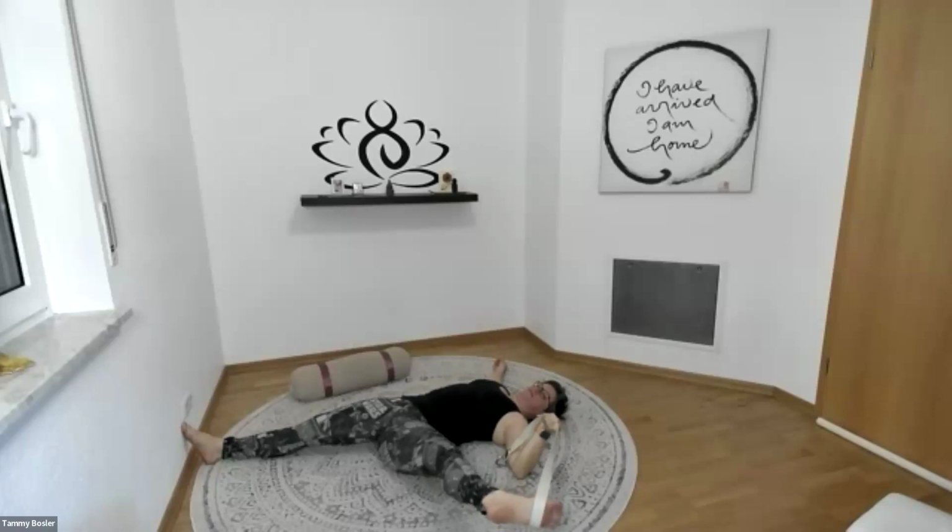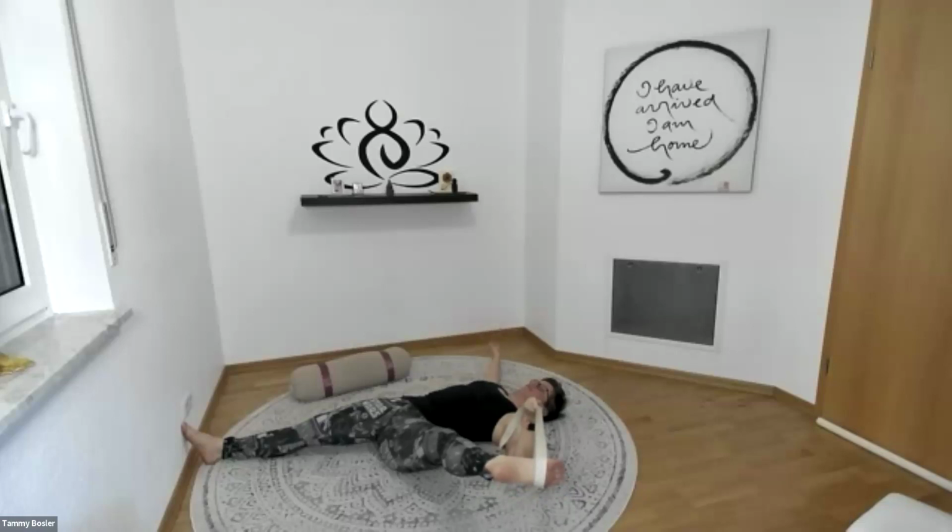Good. So we're just going to stay in this posture for a few breaths. And as always, don't move so deeply into it that you have a really uncomfortable stretch. So I don't believe in going into discomfort and staying there. That's counterintuitive to how I work with the nervous system. So find where your limit is and breathe there. You don't need to move beyond it.